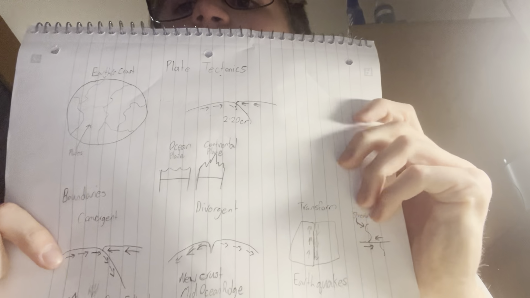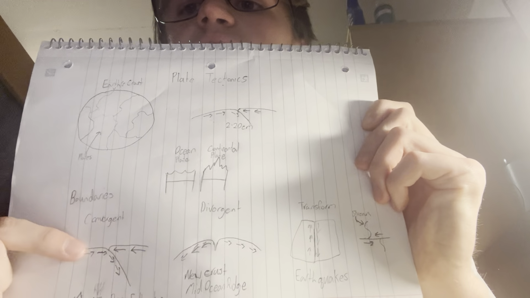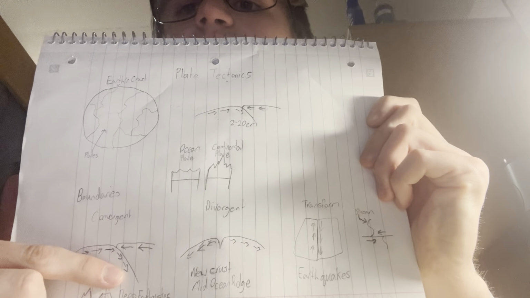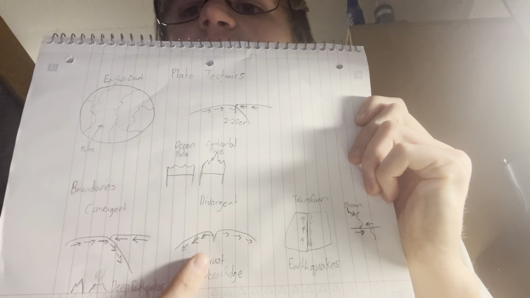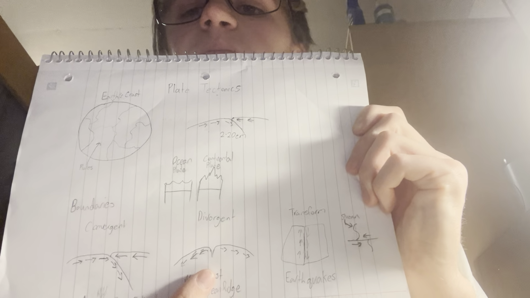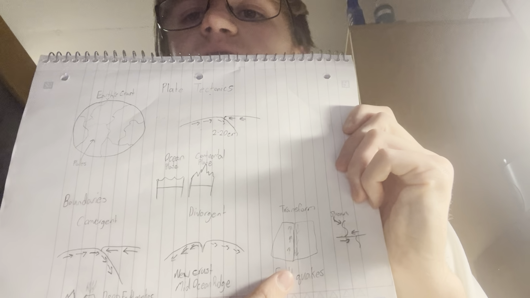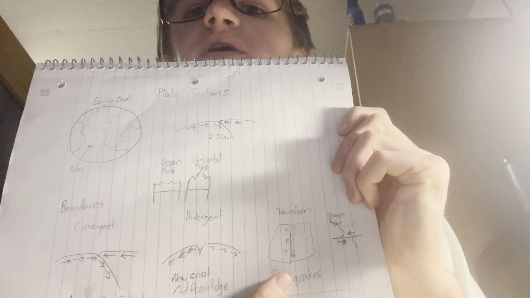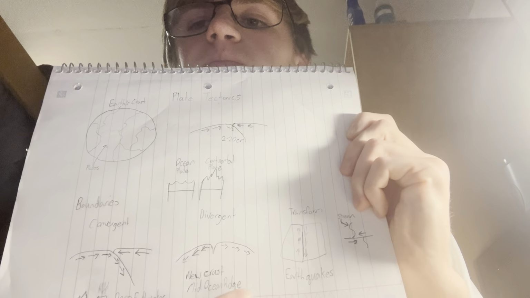Convergent boundaries are where two plates are moving directly into each other, the denser one sinking underneath the lighter one. Next up, divergent boundaries are where two plates are moving directly away from each other. And then, lastly, transform boundaries, where two plates are sliding right up next to each other.